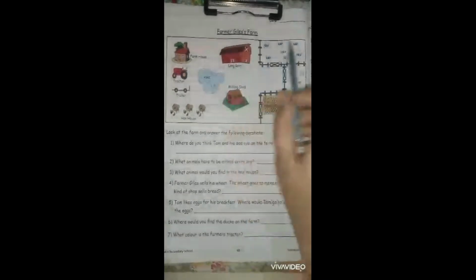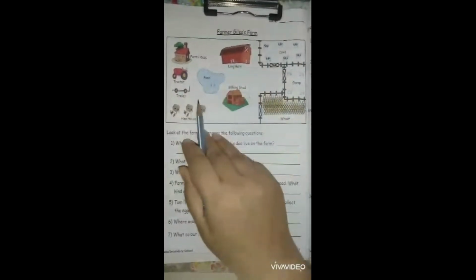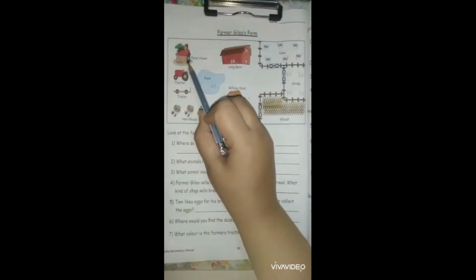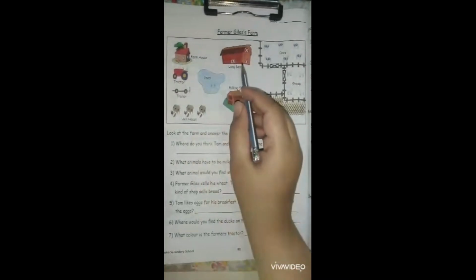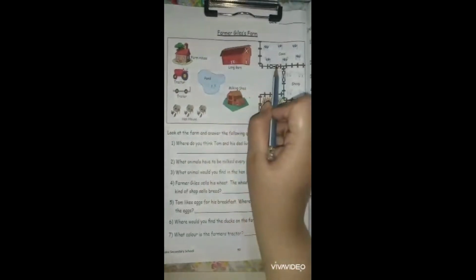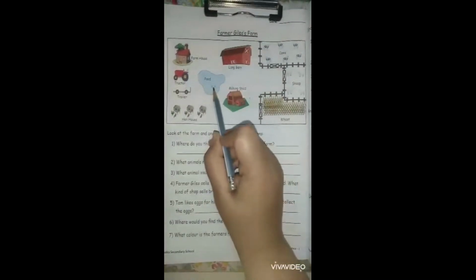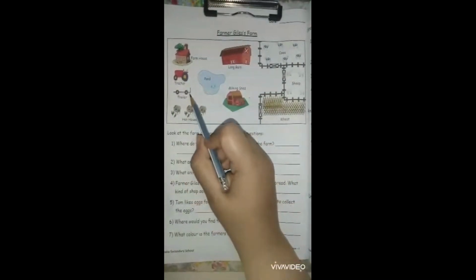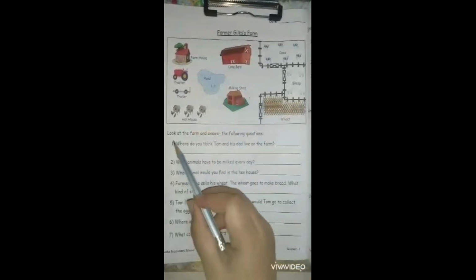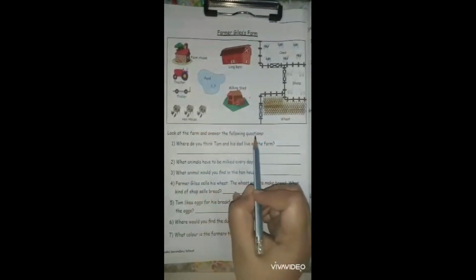Okay class, here is a picture of Farmer Giles' farm. Here you can see some pictures. This is a farmhouse. A farmhouse is a place where a farmer lives with his family. This is a long barn, cows, sheep, wheat, milking shed, pond, hen house, trailer and tractor. Now look at the farm and answer the following questions.